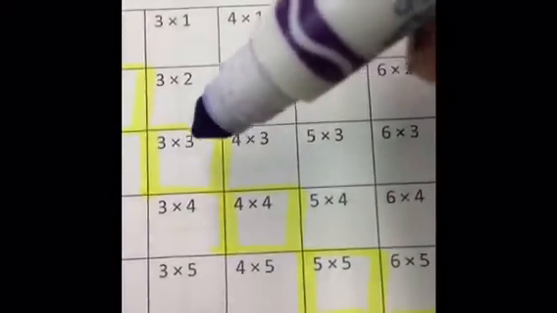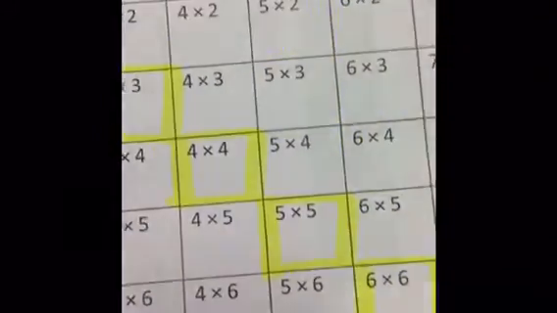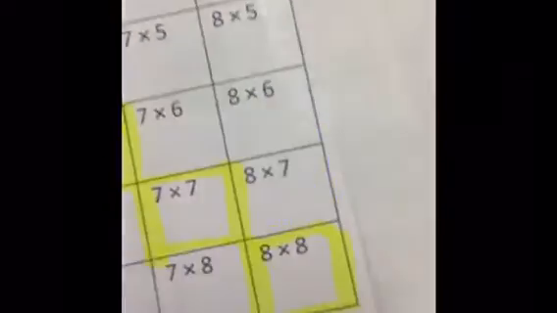If I zoom in again, we can see this one's 1 times 1, 2 times 2, 3 times 3, 4 times 4, 5 times 5, 6 times 6, 7 times 7, and 8 times 8. The factors are the same number. So let's go ahead and fill it in.